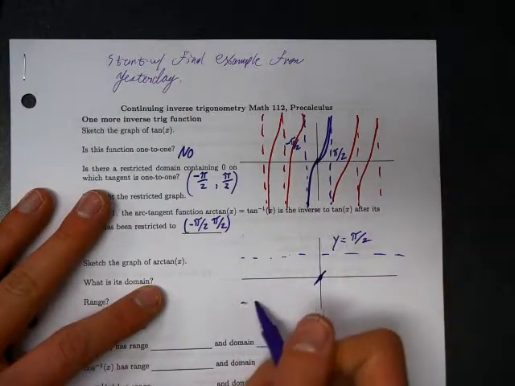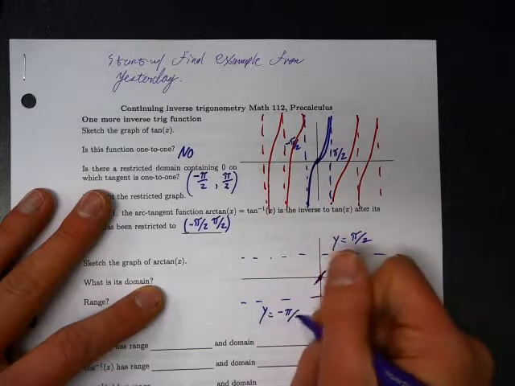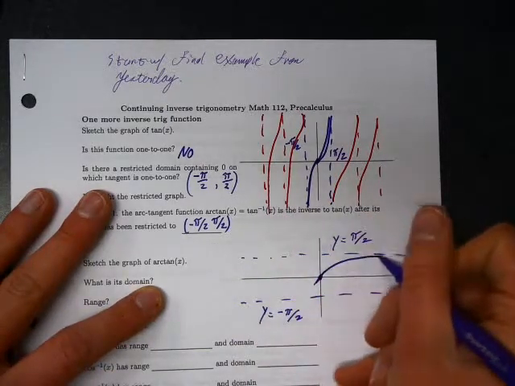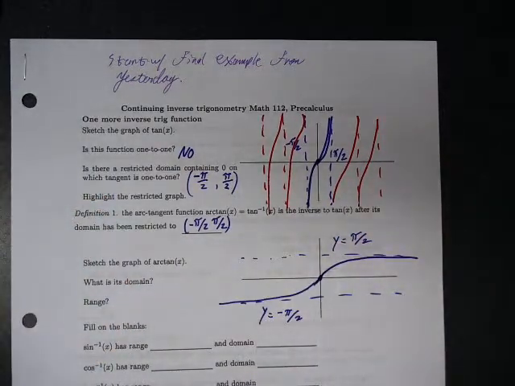You'll see a horizontal asymptote at y equals negative pi over 2. There you go. People feel pretty good about this?